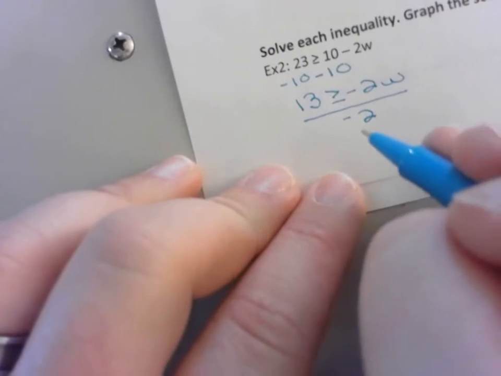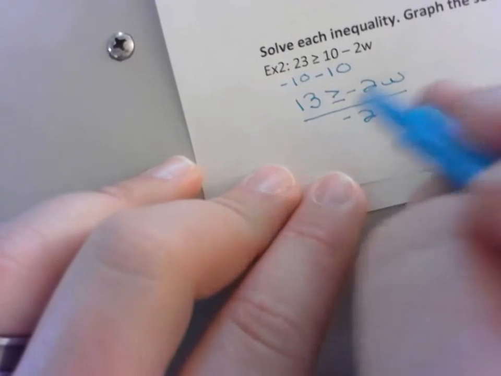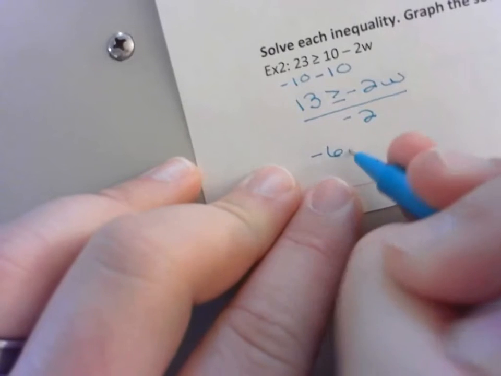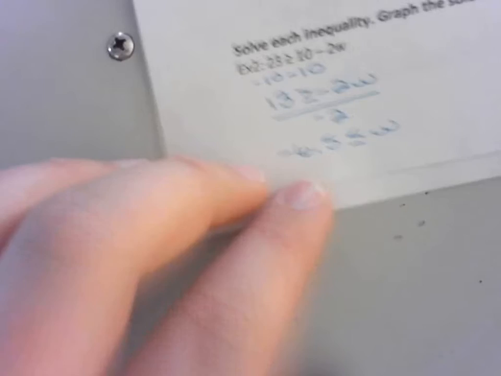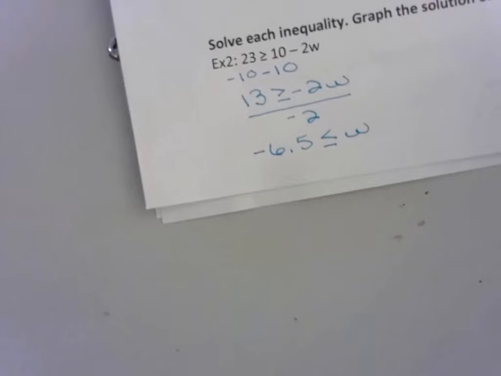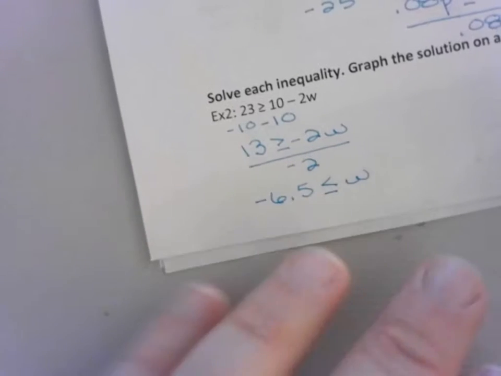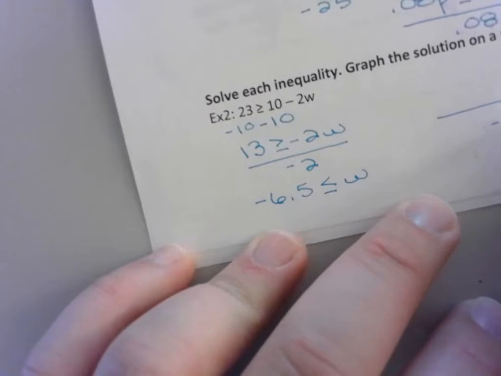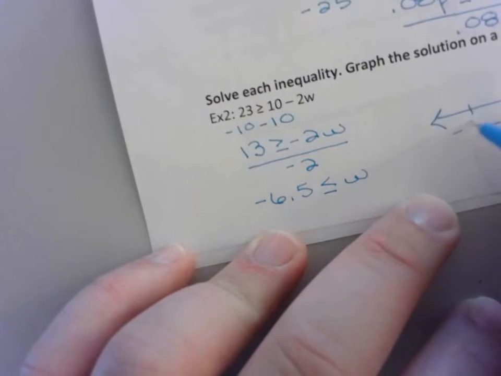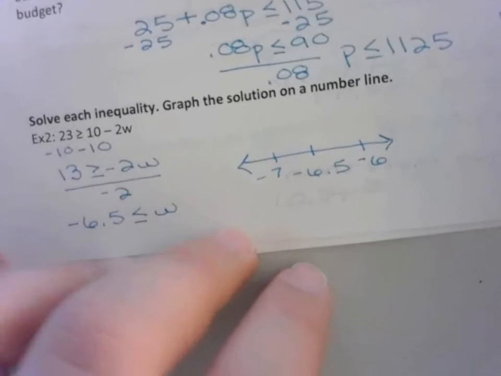So you can make this a decimal if you want to. I don't really care. It might be easier to graph it. What's 13 divided by negative 2? 6.5. Negative 6.5 is less than or equal to w, because it is dividing by a negative, so you switch the symbol. Now, read the directions. I solved it. Now graph it on a number line. When you graph it on a number line, put negative 6.5 in the middle, and then you can go negative 7 on the left and negative 6 on the right. I'm not going to be super picky with the number line.